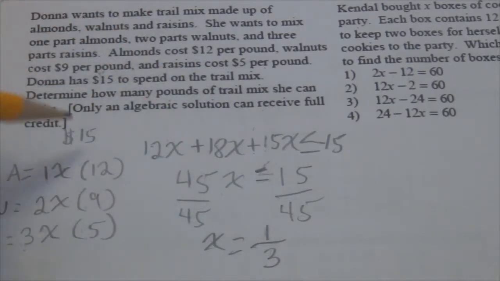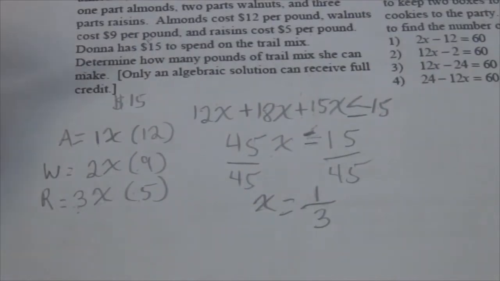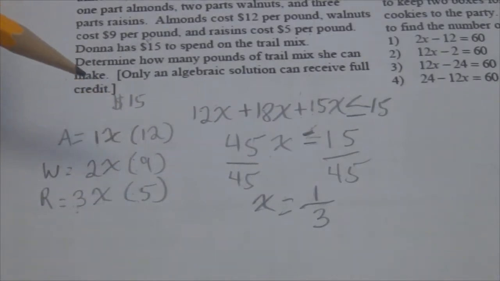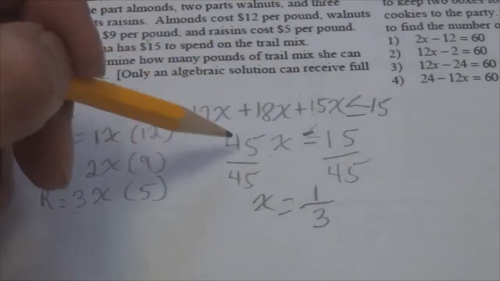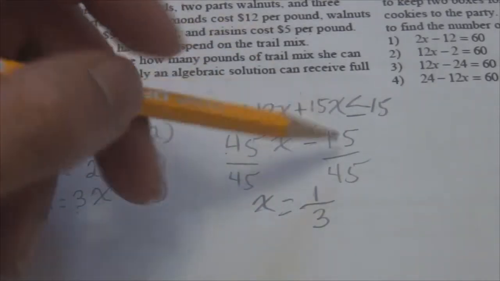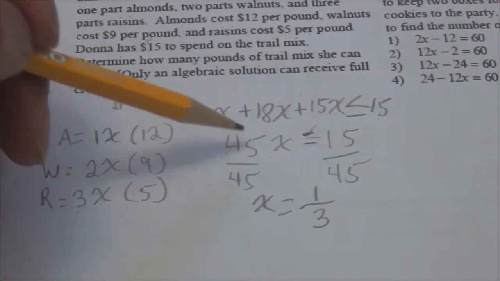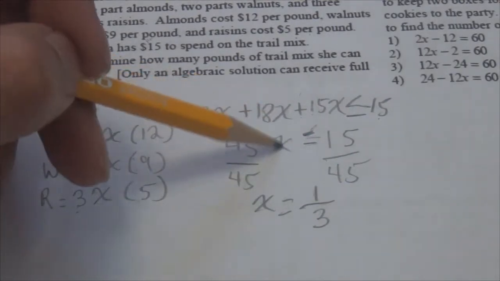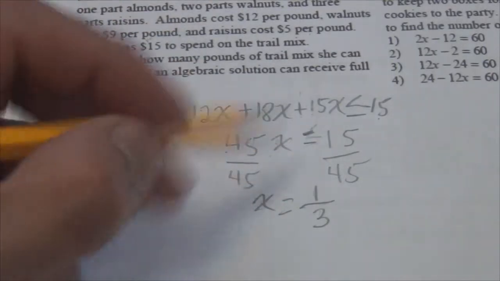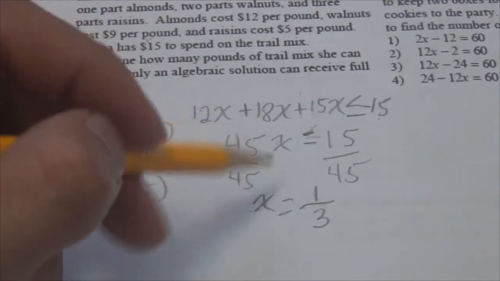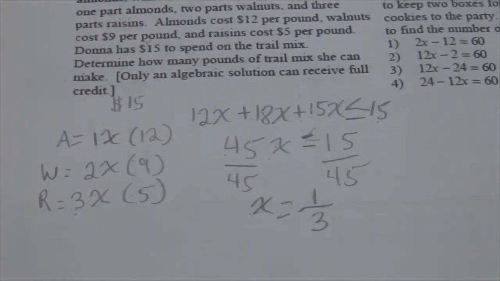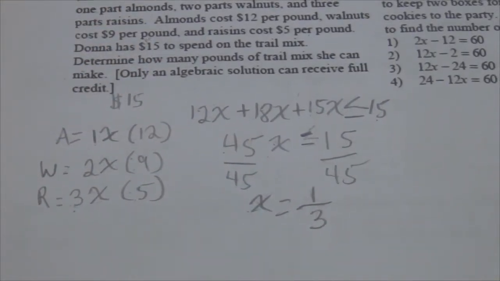Got it? Because remember something, it's $12 for this, $9 for this, $5 for this. The whole thing is now $45. She only has $15. So $45 per 1 pound of the whole thing, I don't think so. So when you solve the equation, you find that the number of pounds that you can make is 1/3. All right, let's move on to the next question.